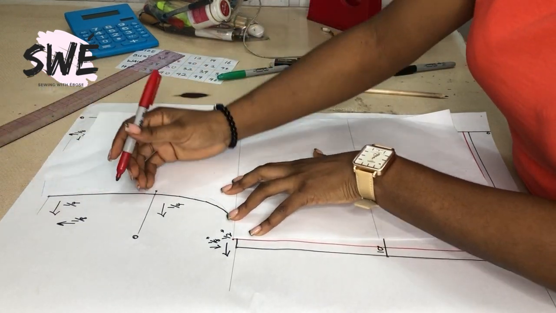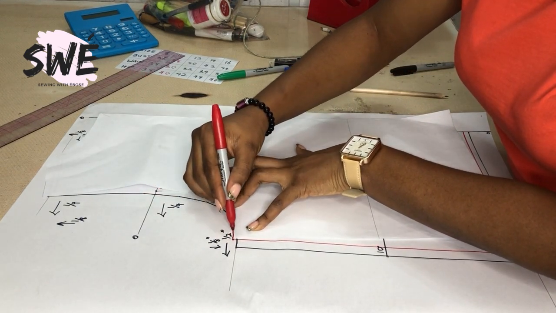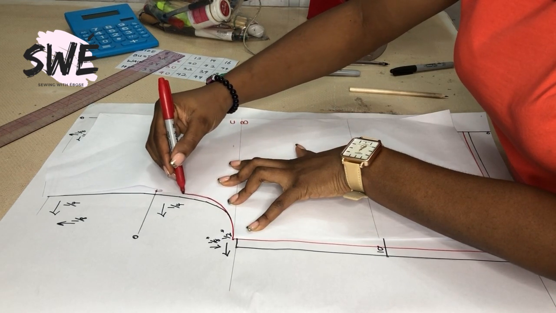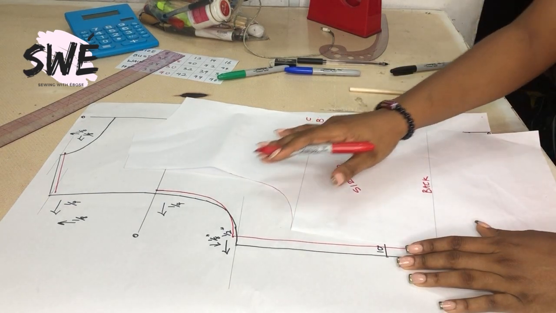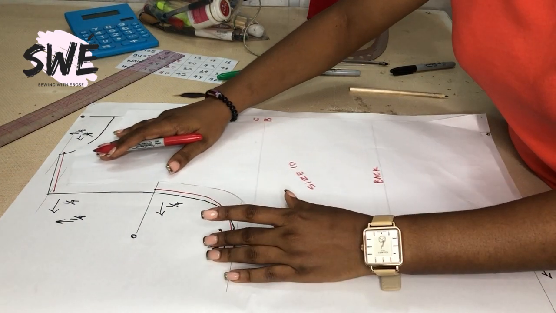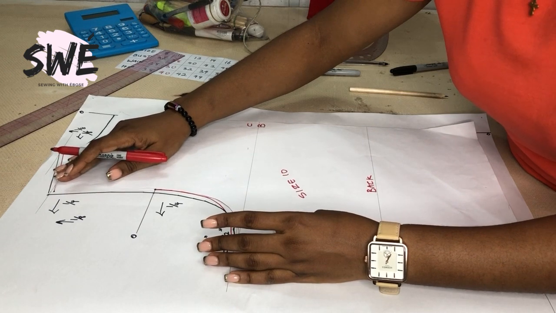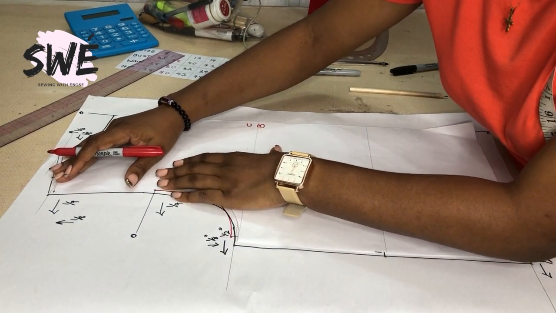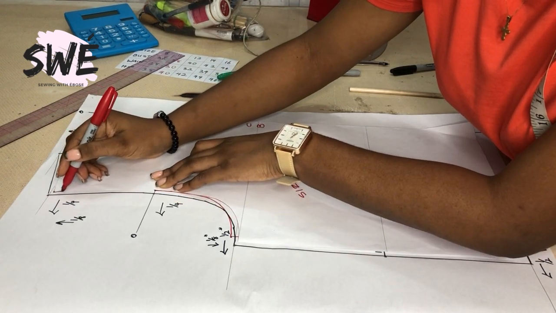Obviously it's going to be longer upwards, but I just try and match, and then I trace along until I get to that point. So we have one side of the armhole completed, and then because putting it like this is obviously longer, I will bring that down again. I position it here and position it to pass through that point again, and then we connect.